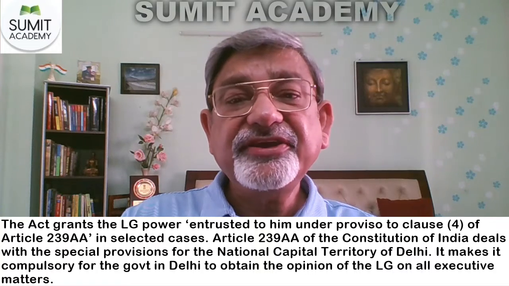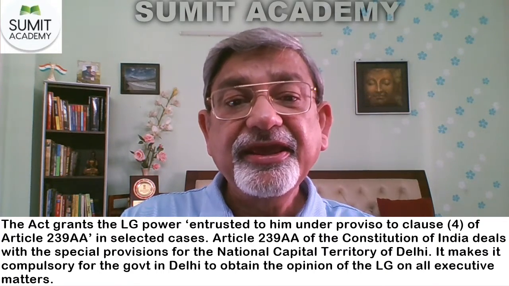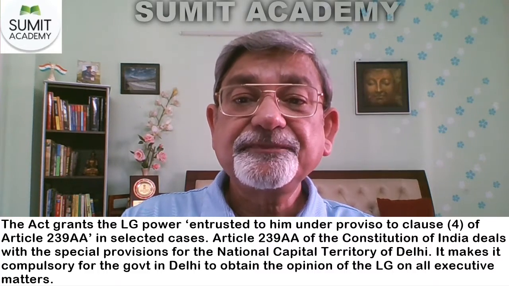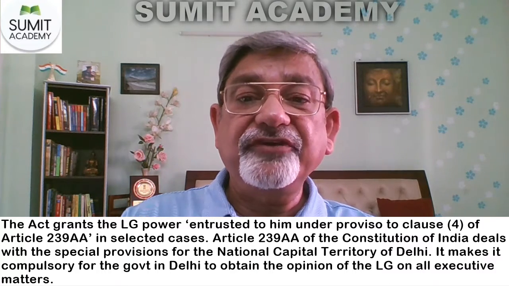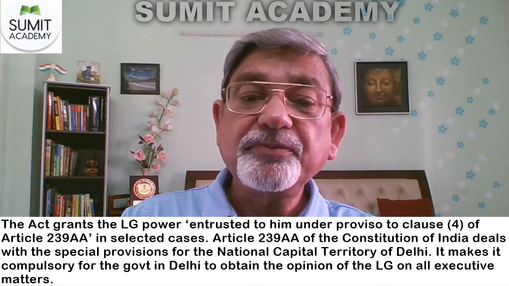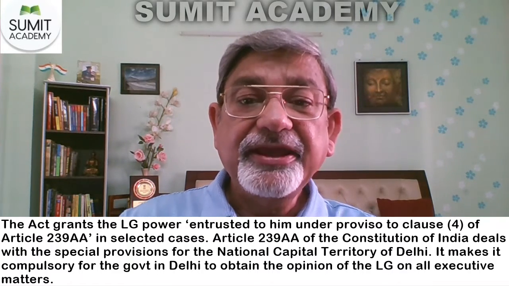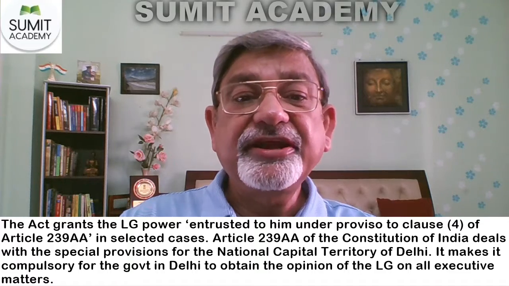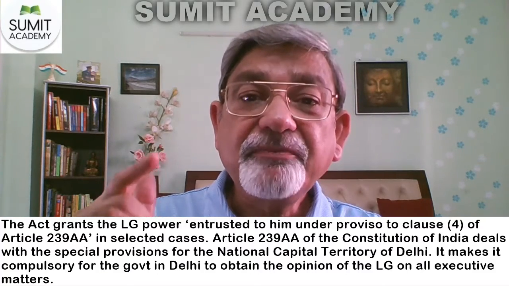The Act grants the LG power entrusted to him under the proviso to Clause 4 of Article 239AA in selected cases. Now, Article 239AA of the Constitution of India deals with the special provisions for the National Capital Territory of Delhi. It makes it compulsory for the government in Delhi to obtain the opinion of the LG on all executive matters.